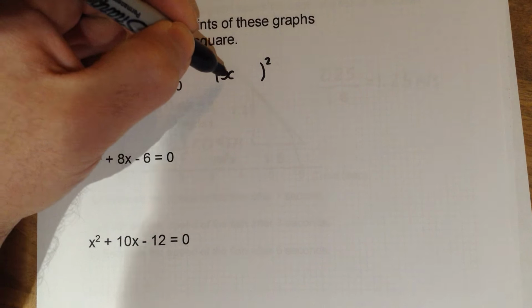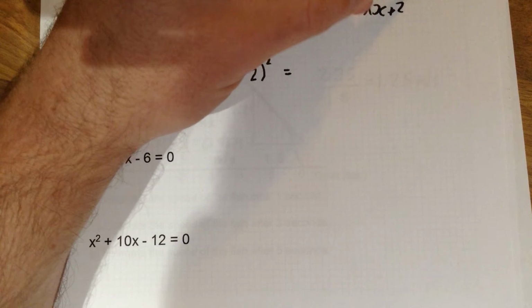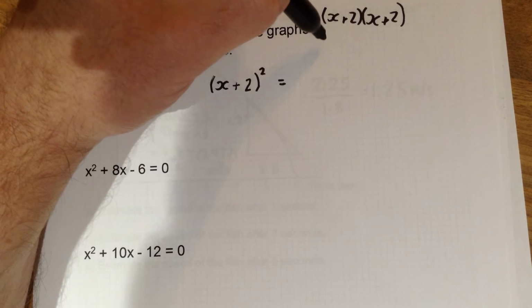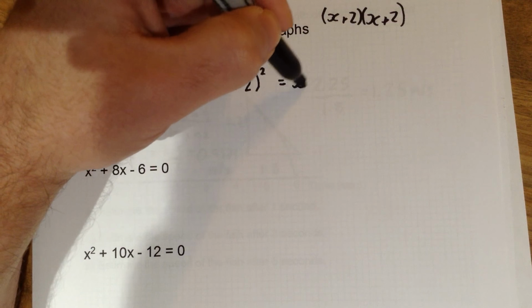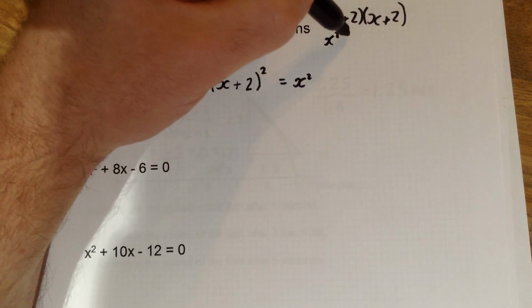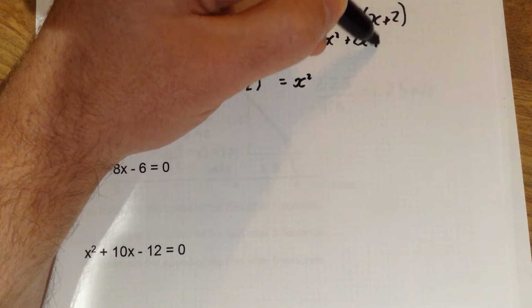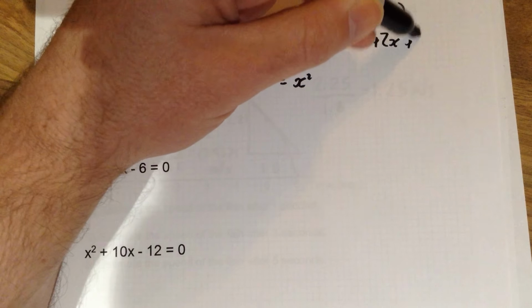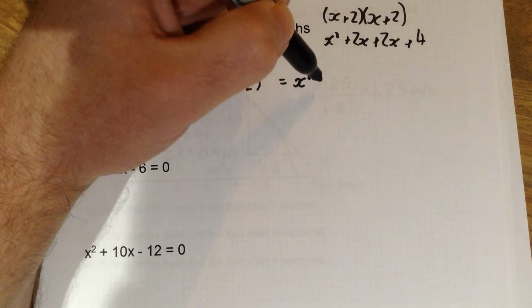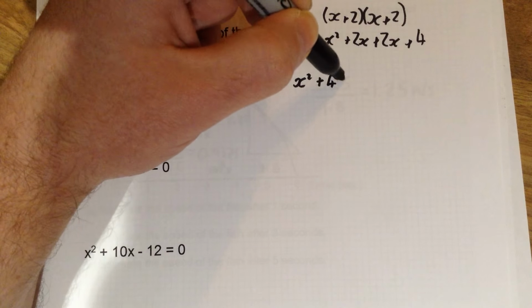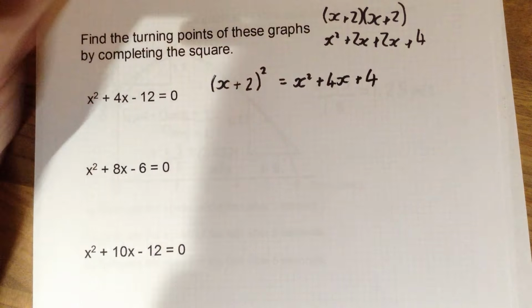inside the bracket. The reason we've done this and picked this particular one out is, if I were to expand that, as a little side note, x plus 2 times x plus 2, this would give us x squared plus 2x plus 2x plus 4, which if I simplify and neaten up, gives us this.